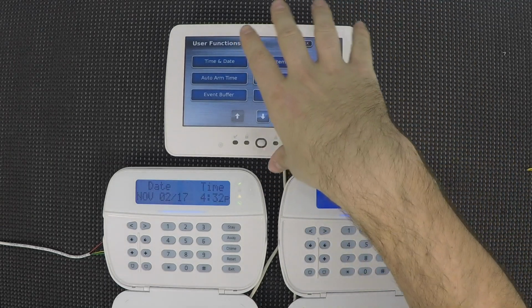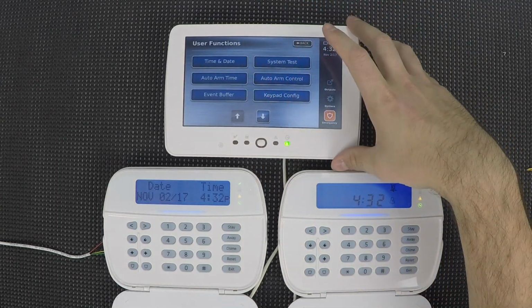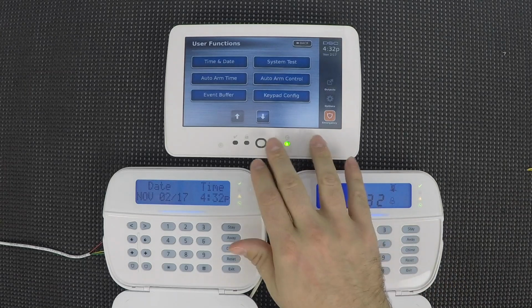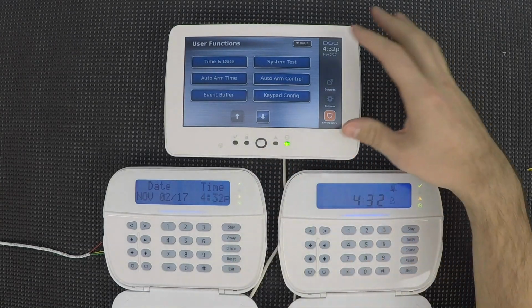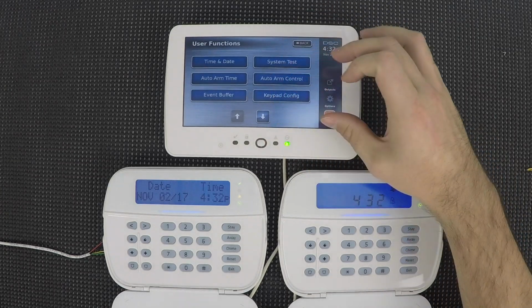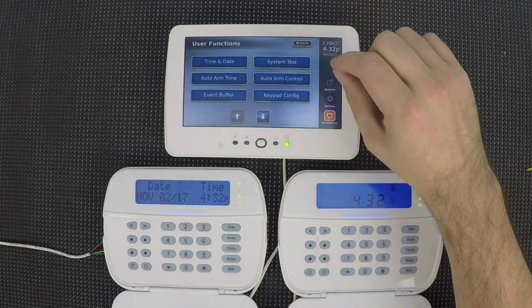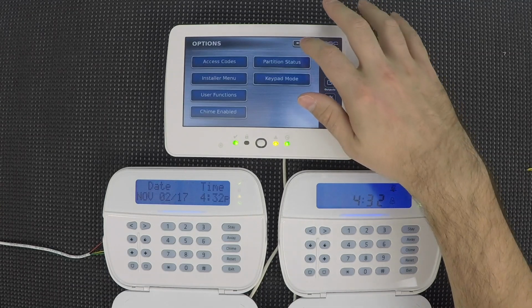So again, it's another advantage of the touchscreen keypad. You can still do it on the LCD keypad. It's just not quite as convenient. The touchscreen with the graphic user interface is much more convenient overall.